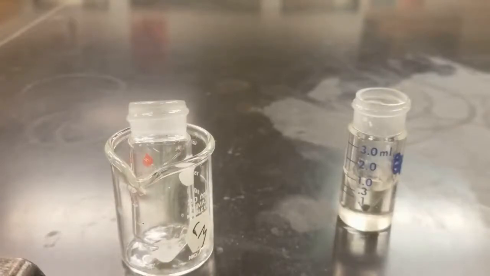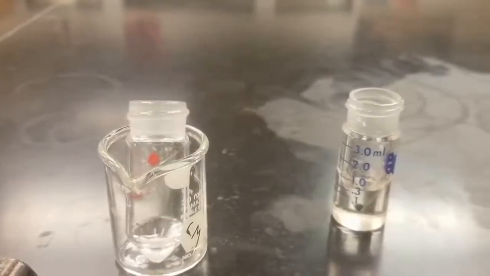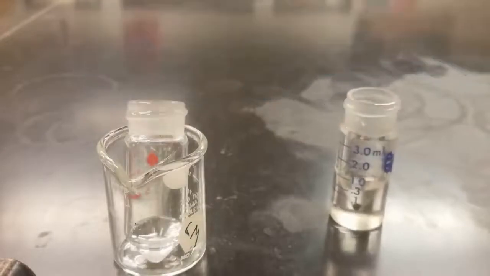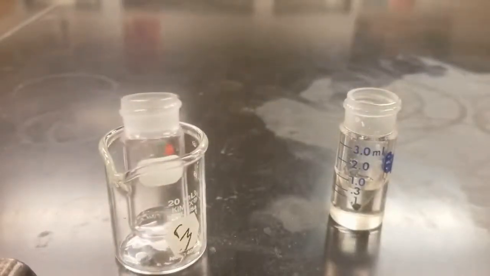Add another 600 microliters of methylene chloride, just to rinse off our sodium sulfate. And then go ahead, suck it up and transfer it over.